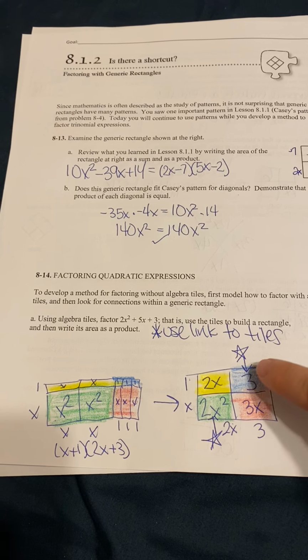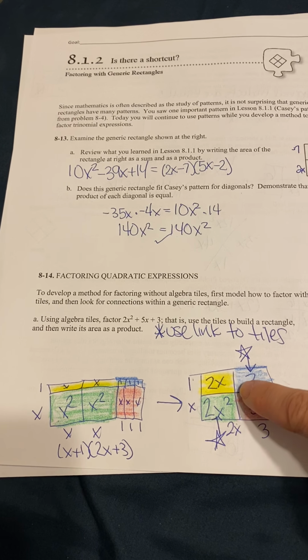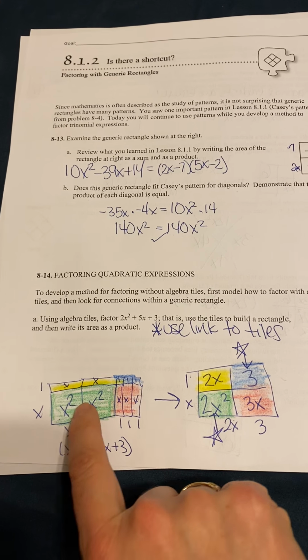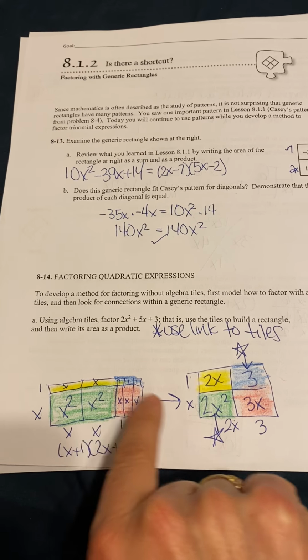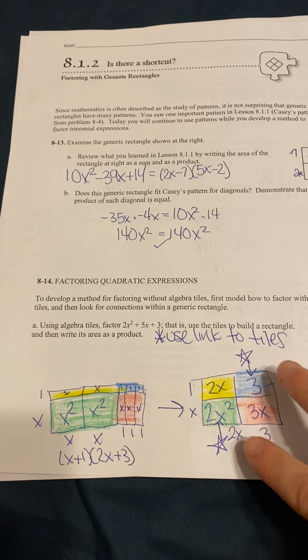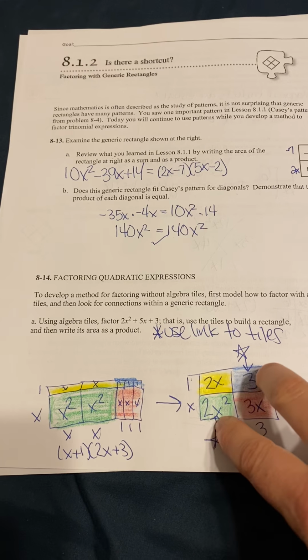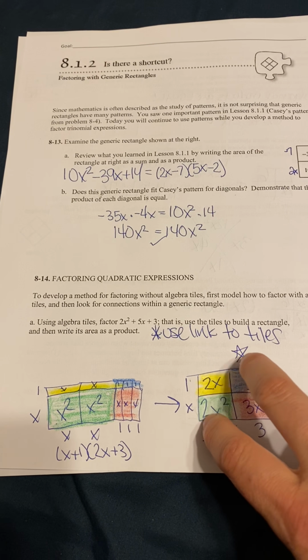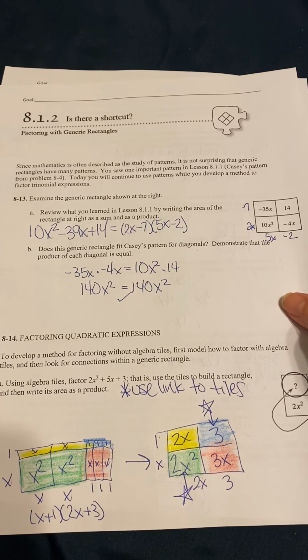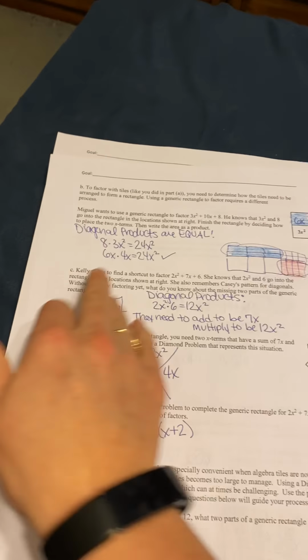So when you look at it when you're factoring, you'll see, that's why I use the color here to match it up into these 4 parts, into these 4 squares. Okay? And then I starred these because these are going to be the ones that you're going to be able to complete first on generic rectangles. So I just want you to start seeing that connection. Okay, flipping it over to the back.